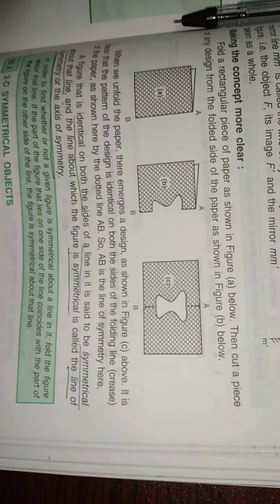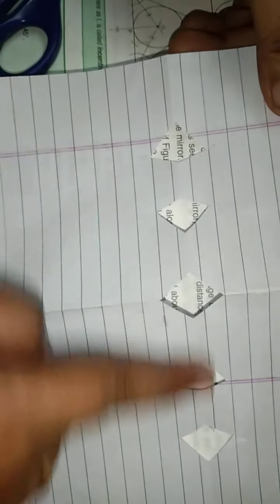I will show one more thing. Look here. I will show you a pattern. How will both sides be? All four sides are equal. Look here. I want to make a design over here. When I open this, look here. I have folded through this line. All the designs on both sides are the same.